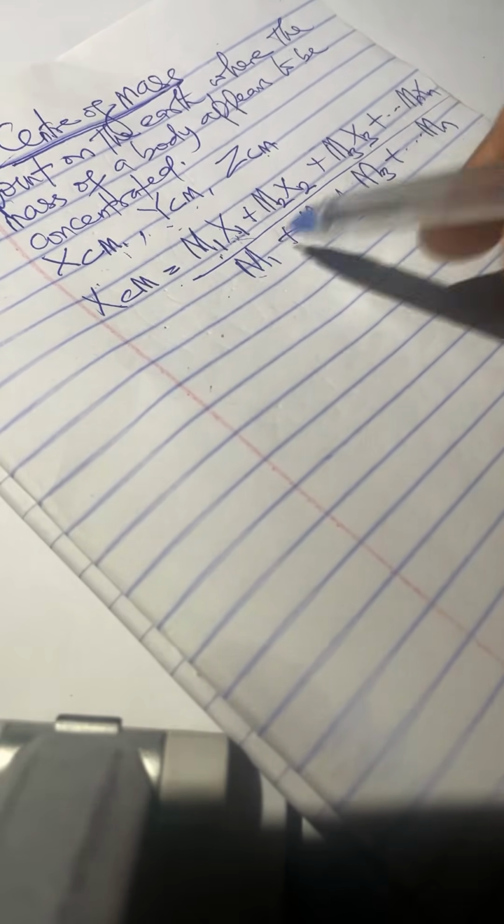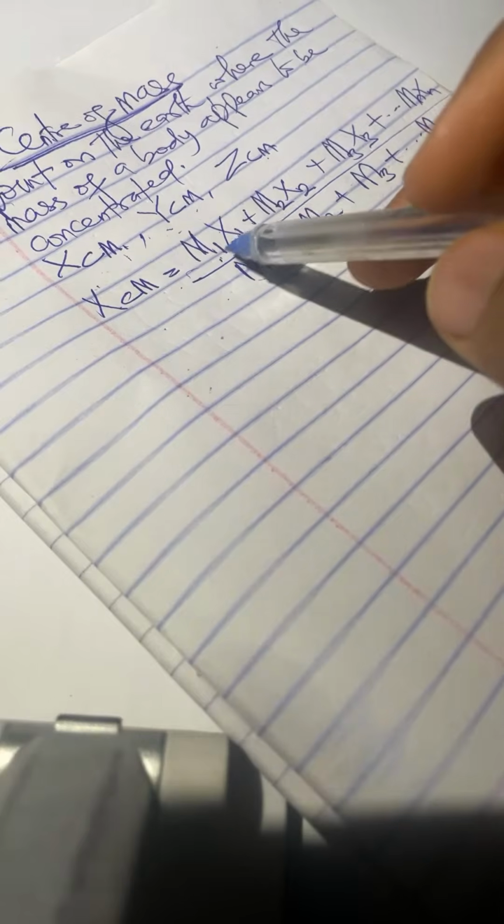So the idea is to multiply the mass of each body by its distance x, then divide by the sum of their masses, depending on the number of bodies. For y center of mass, the only thing that changes is this x.